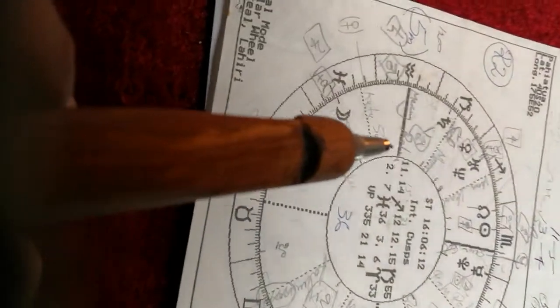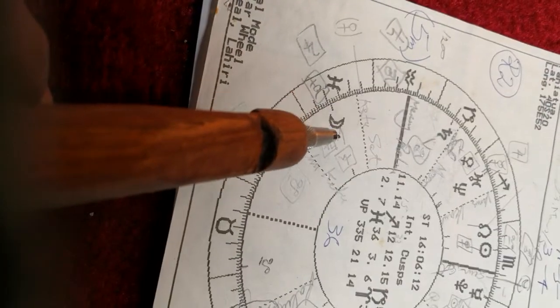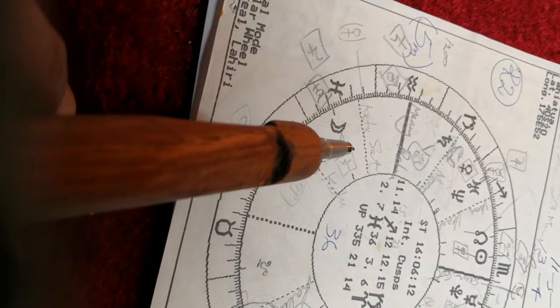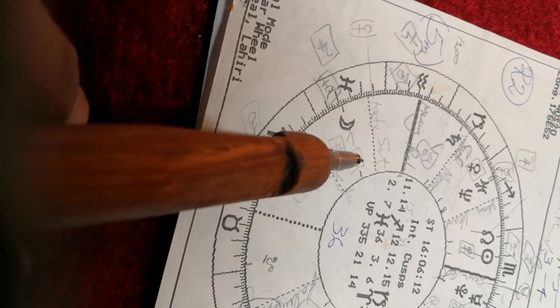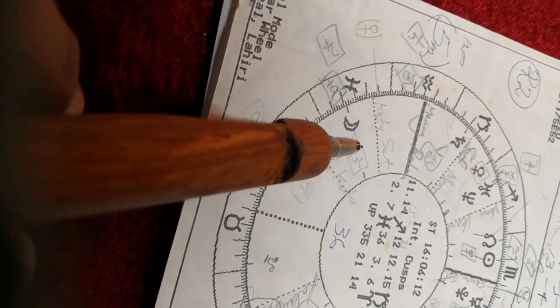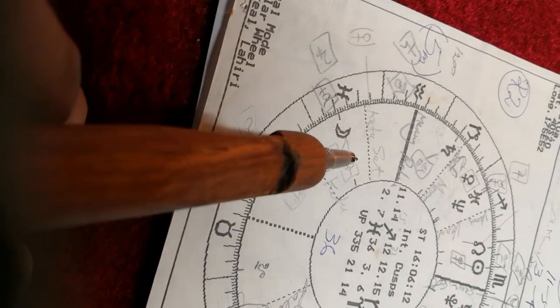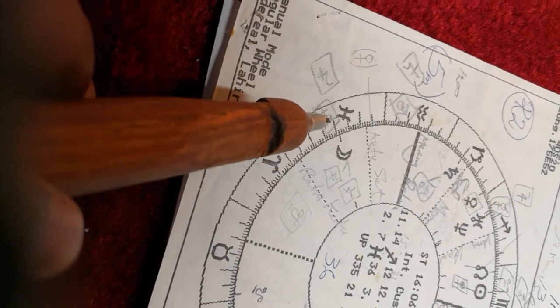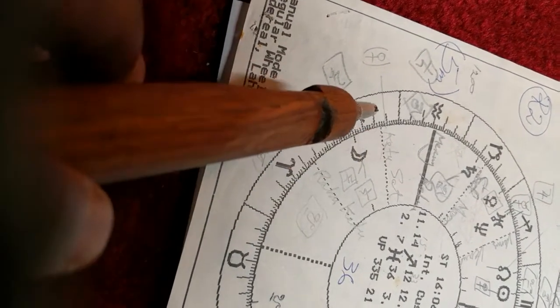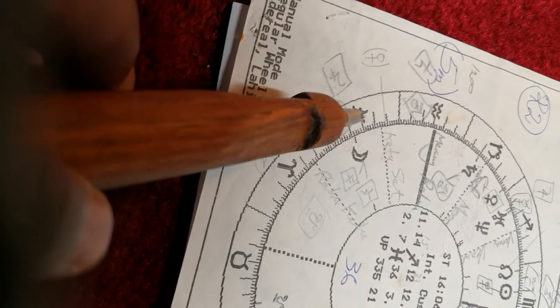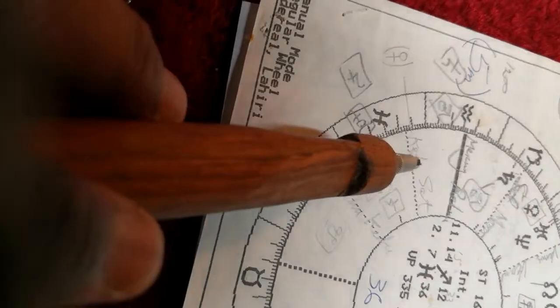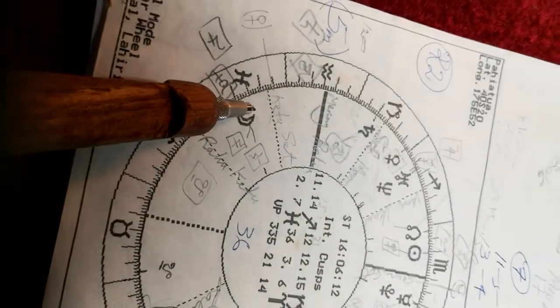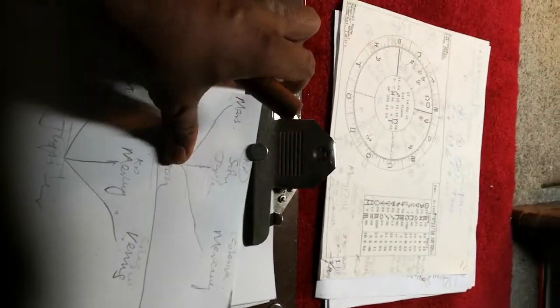Now, if you are going to use the second house as the nakshatra dial, you have to be careful that the sign lord, star lord, and sub lord of second house is as follows: Jupiter, Saturn, and Ketu.